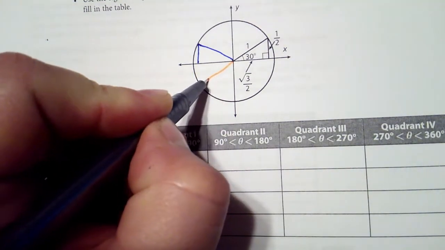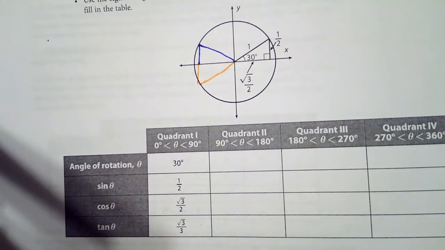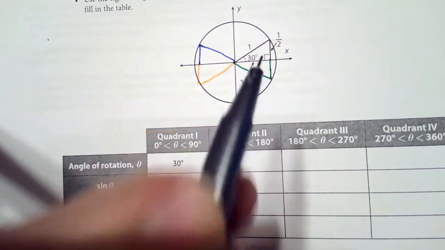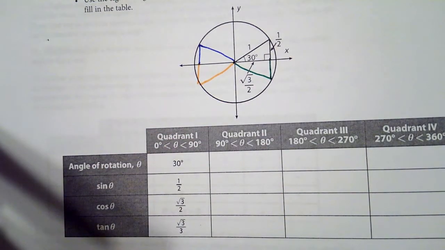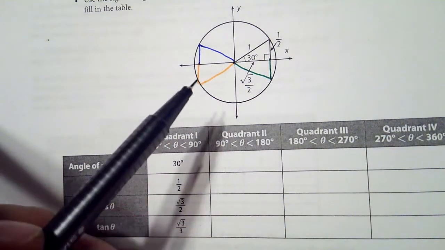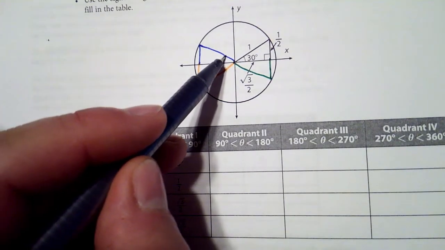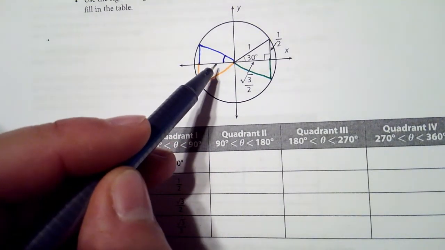Then this guy. And then this guy. All right, we got our 4 triangles. So now I'm going to label them. Okay, so again, these are all a little tricky to label. This right here is 30 degrees.